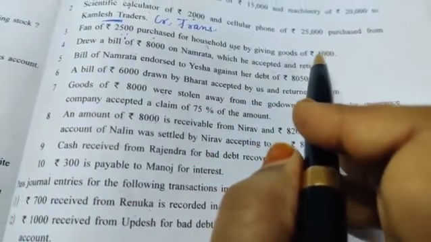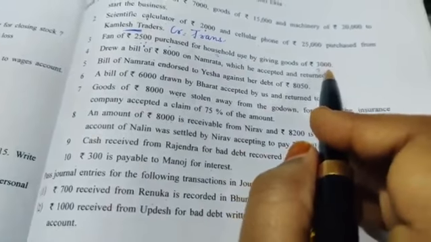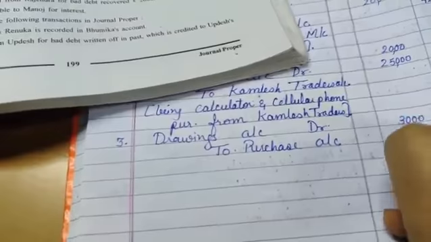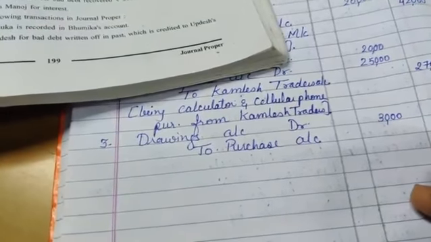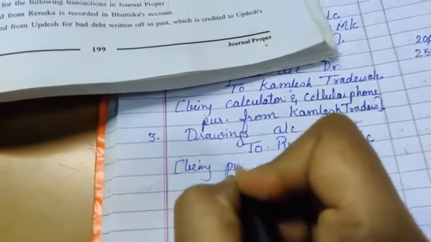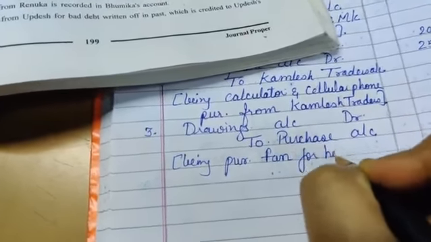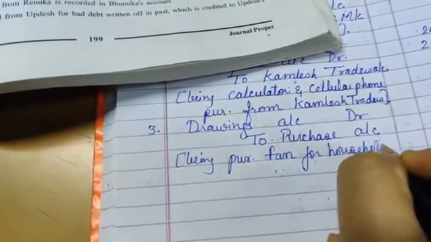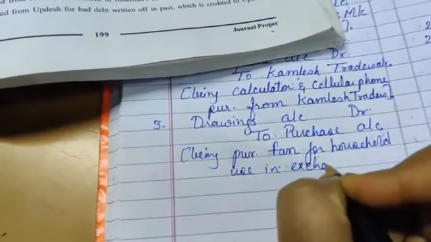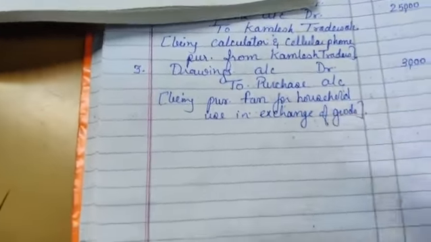It means the cost for you for this fan is 3000. So you are giving the goods of 3000. So here you will write down that the cost for you for the fan is also 3000. Clear? So here being purchased fan for household use in exchange of goods. Fine. This is your narration.